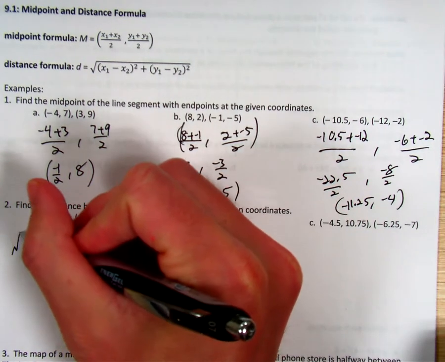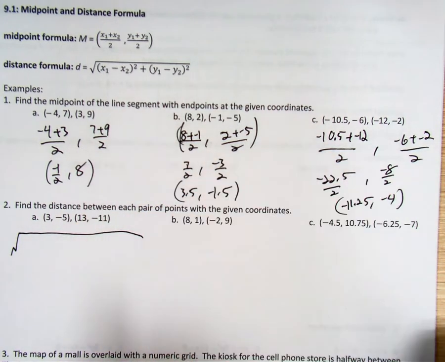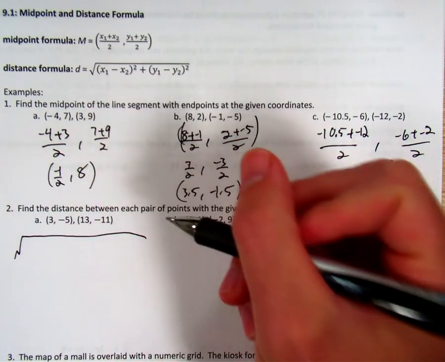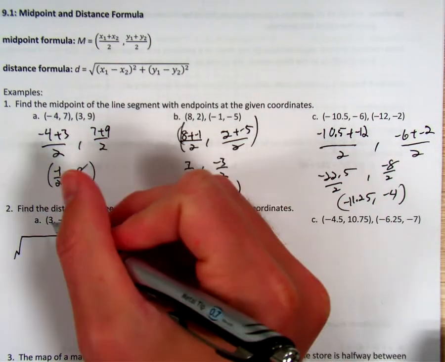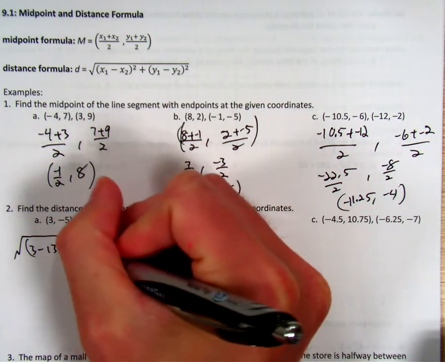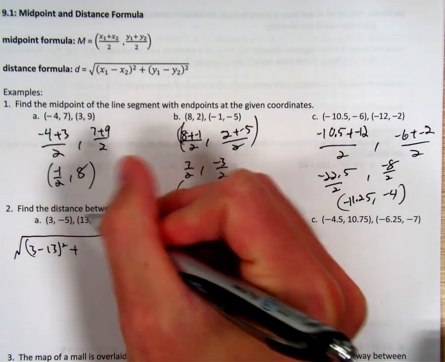Okay, early on, we want to show a lot of work until we get this formula back in the front of our brain, and then we'll be able to start taking some shortcuts. But we want to show all our work to start with. Okay, so we got 3 minus 13, negative 5 minus negative 11.